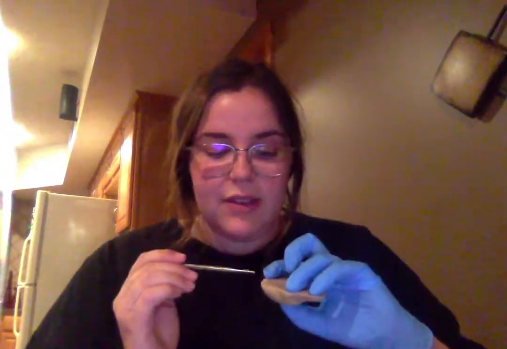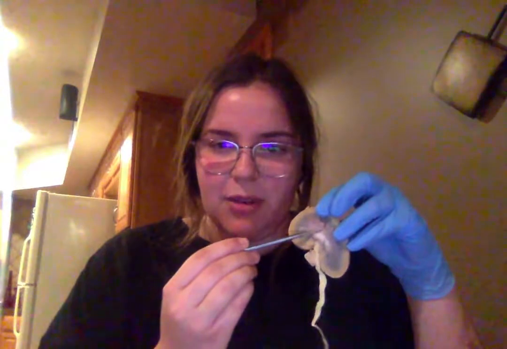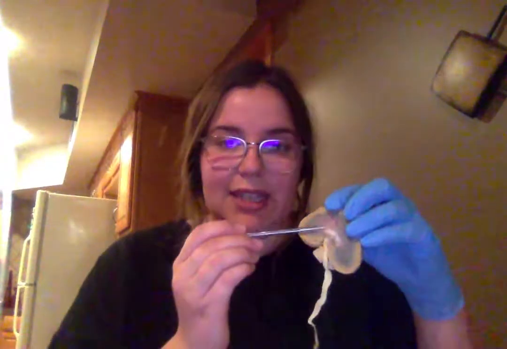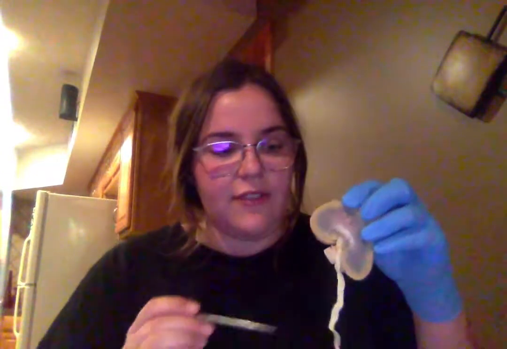And then we have the major calyces, which are about right here, right where the minor branch is right here, and then the major would be in and around here. Next, we have the renal pelvis, which is this big area right here. And then finally, like I said, the superior part of the ureter right here.